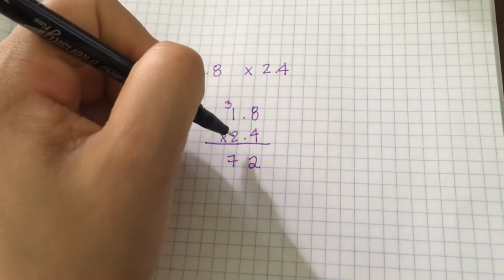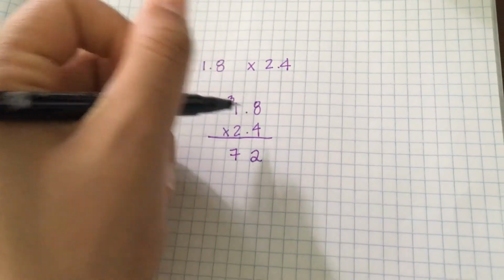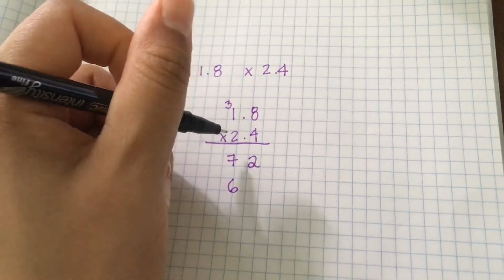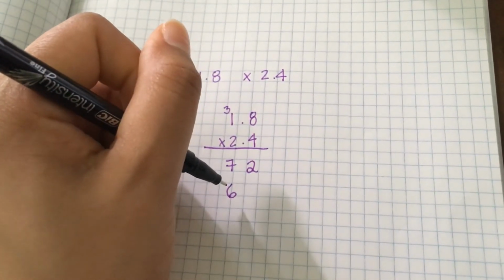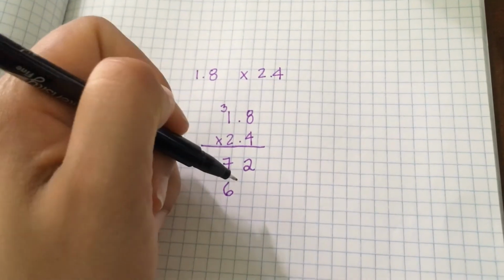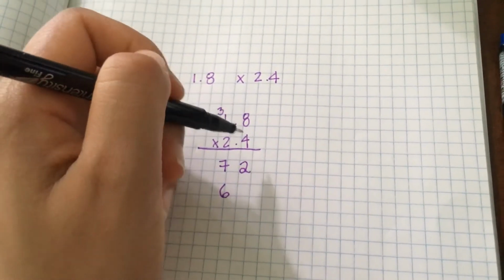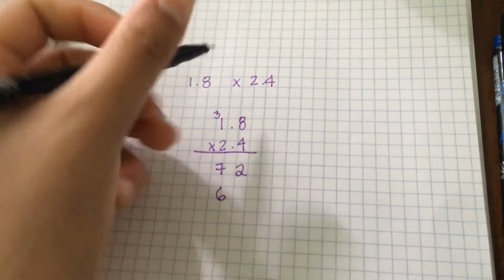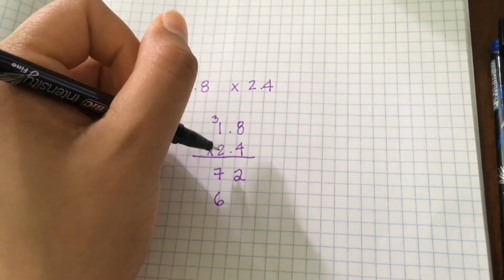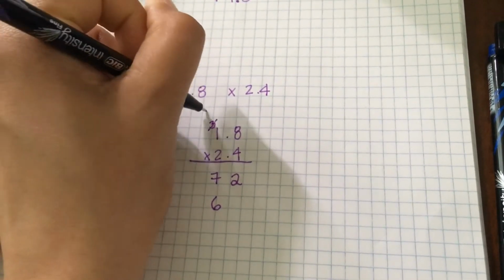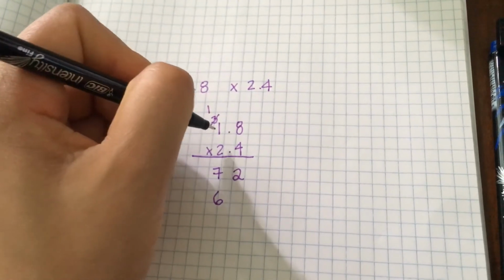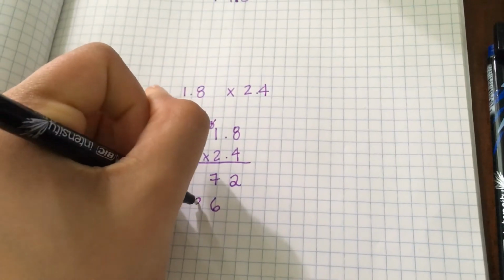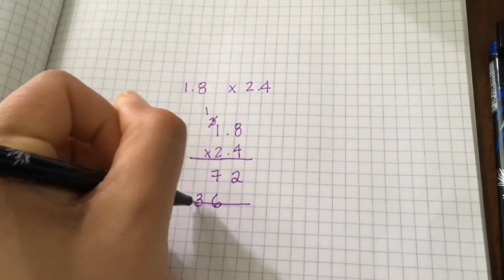So then we have to move on to the 2 times the 8. So 2 times 8 is 16. So remember, when we multiply the second level, we move over to the left one space because we are working in a space that's 10 times bigger than the 4. The 2 is 10 times bigger than the 4. So now that we know that 2 times 8 is 16, we have to cross out the 3, and we are carrying the 1. So 2 times 1 is 2, plus that 1 that we carried over is 3. So that goes here.